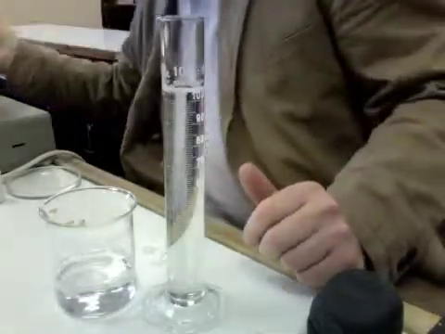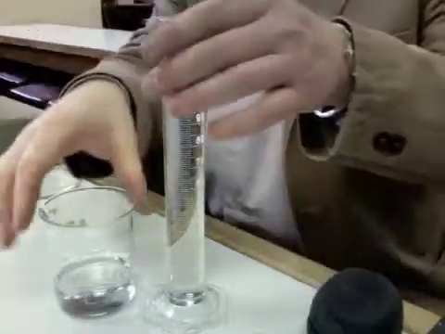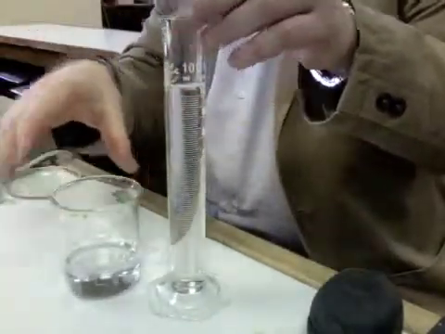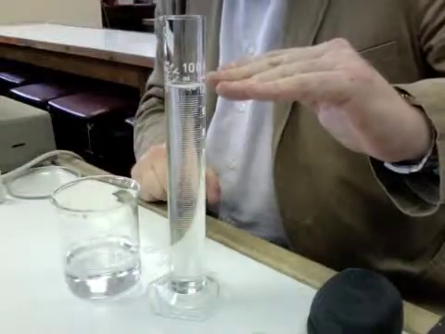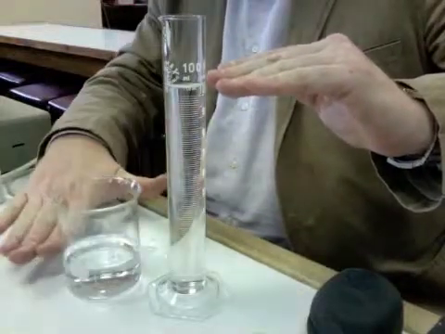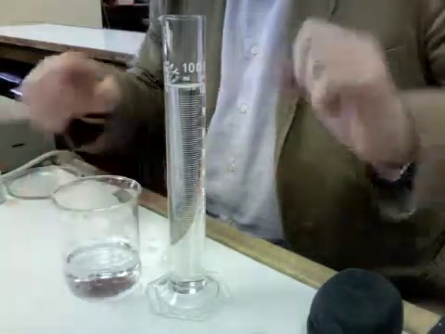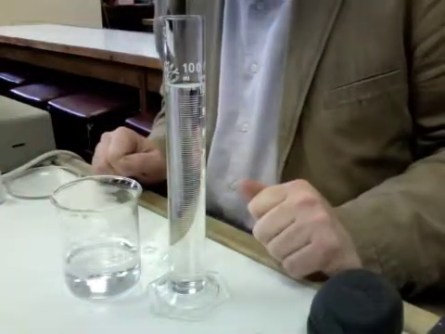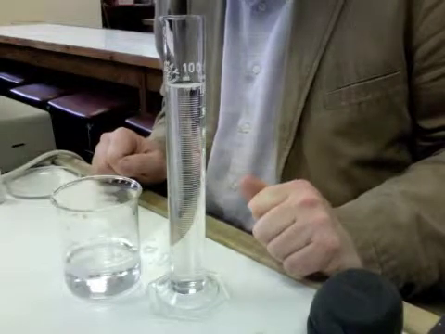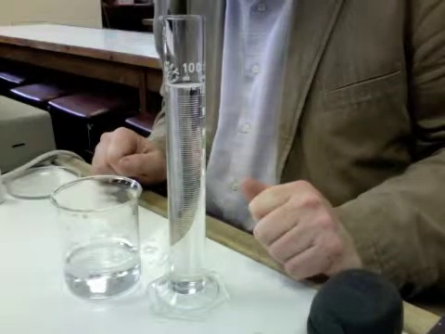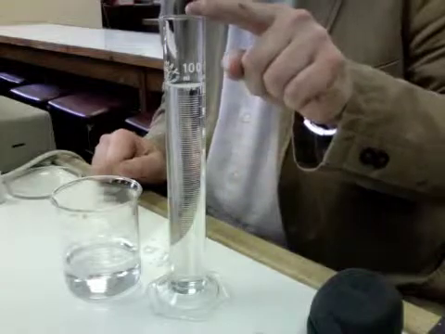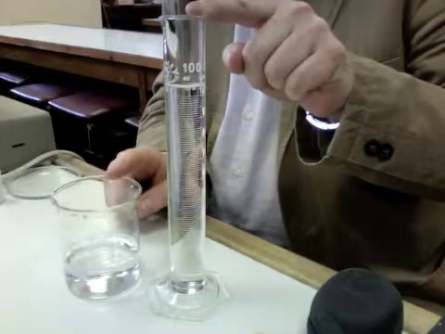Okay, and there they are alongside each other. There's the level in A, and there's the level in X. Okay, and the question number 1 is, A has more, less, or the same amount of water compared with X. And this is A, and this is X.